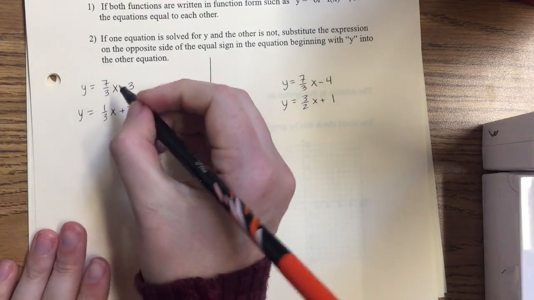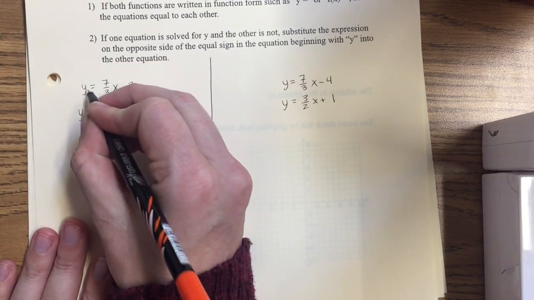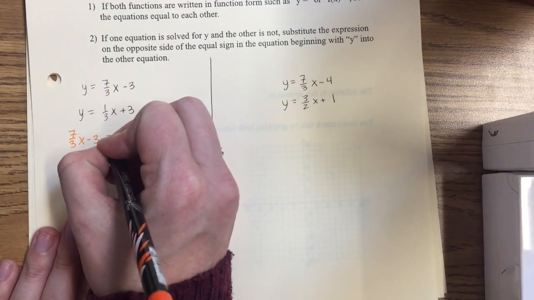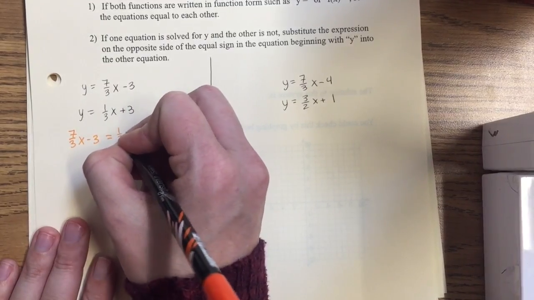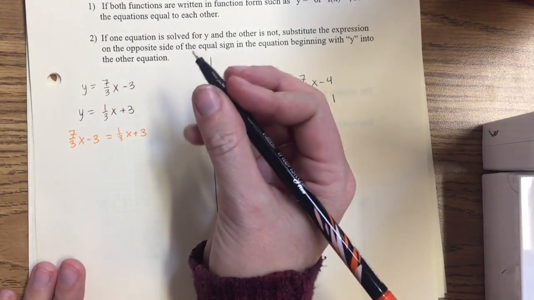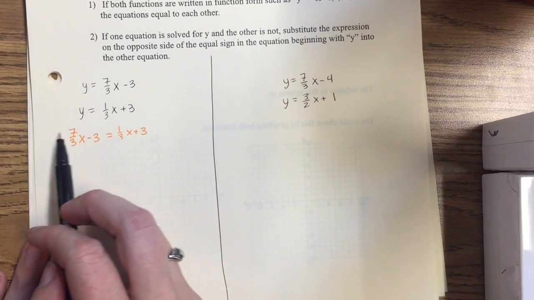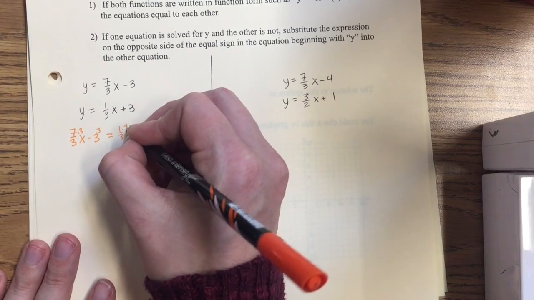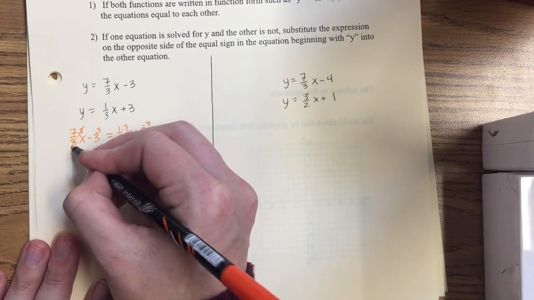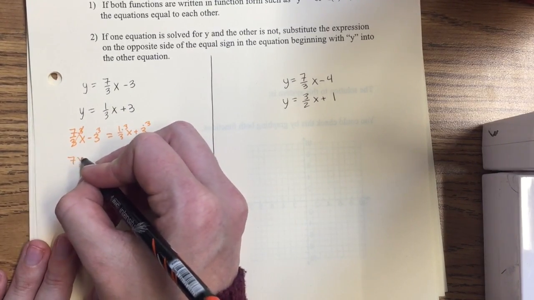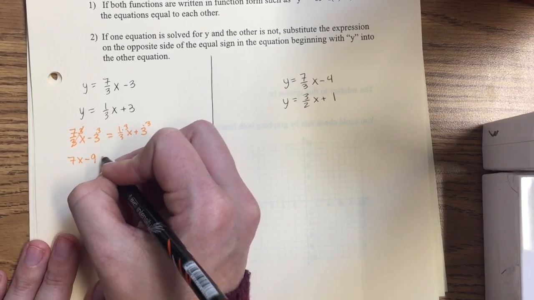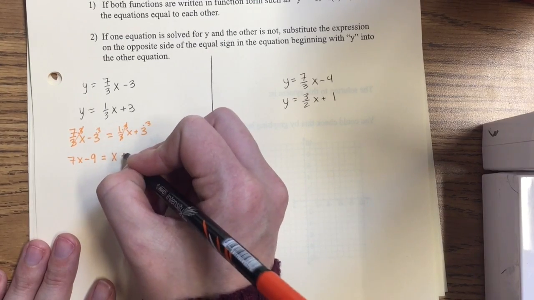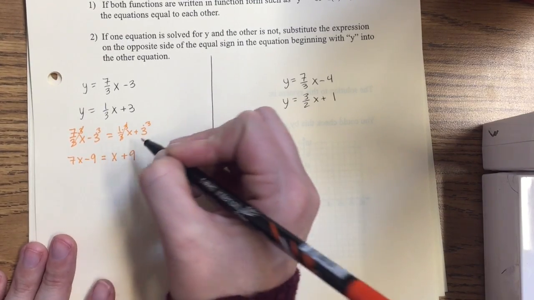I'm going to take this equation and set it equal to the other one because they both are y's. 7/3 x minus 3 is equal to 1/3 x plus 3. In order to get rid of the fractions, I'm going to multiply everything by 3. Those 3's would cancel and leave 7x. Minus 3 times 3 is 9 equals 1x plus 3 times 3 is 9.